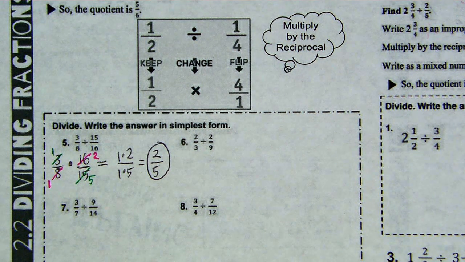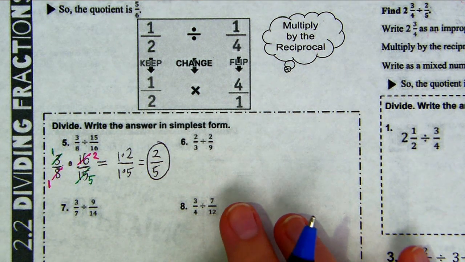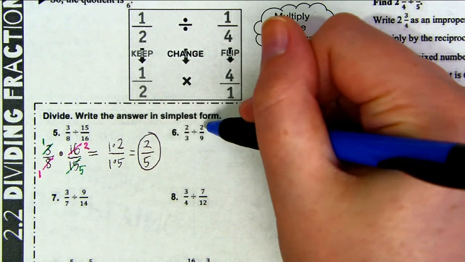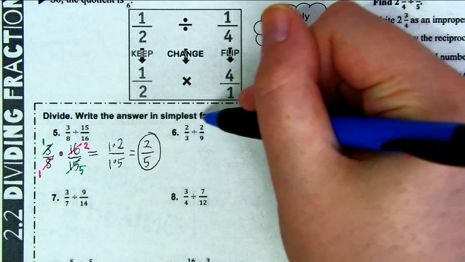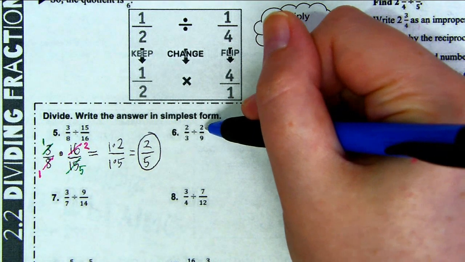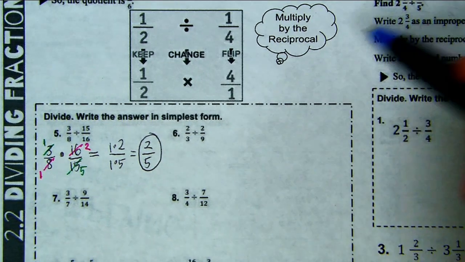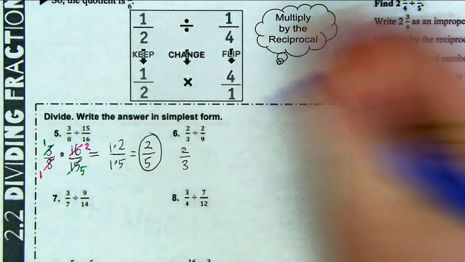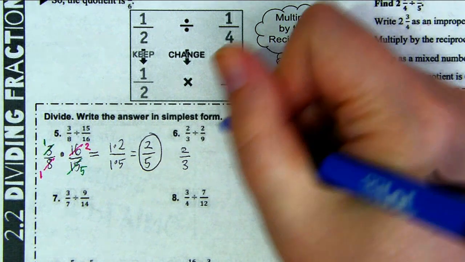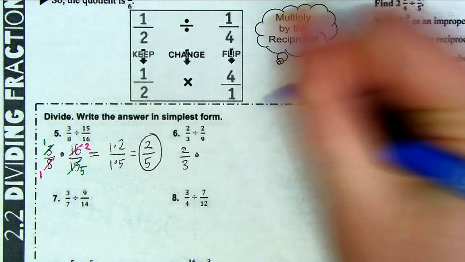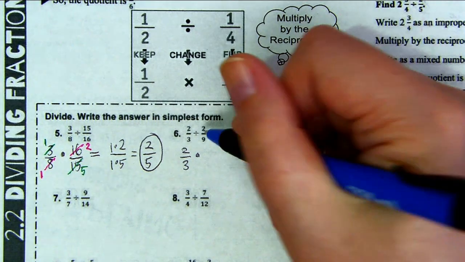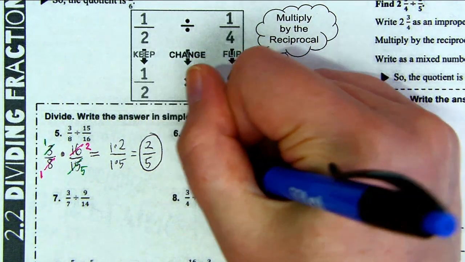Our next example over here for number 6, 2/3 divided by 2/9. Well, I am dividing by the fraction 2/9. So instead of dividing by the fraction, I want to multiply by the reciprocal. So our starting number will stay the same. We're not making any changes to that. I will change division to multiplication. And the fraction I am dividing by, we will use its reciprocal. So instead of 2/9, this will be swapped to be 9/2.